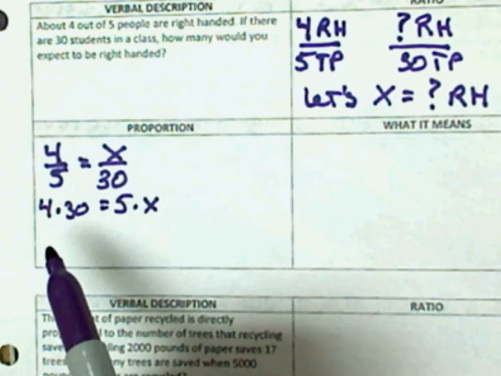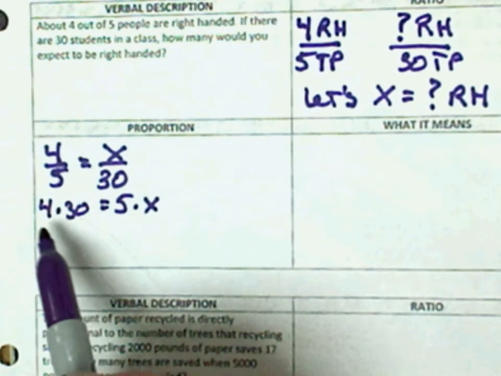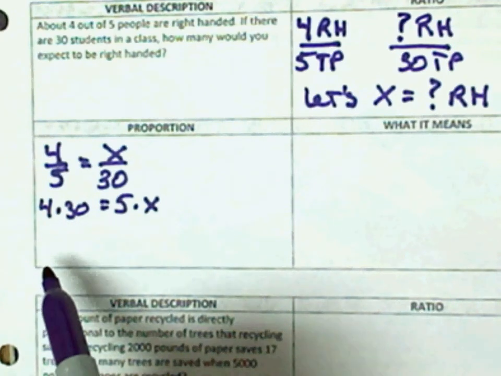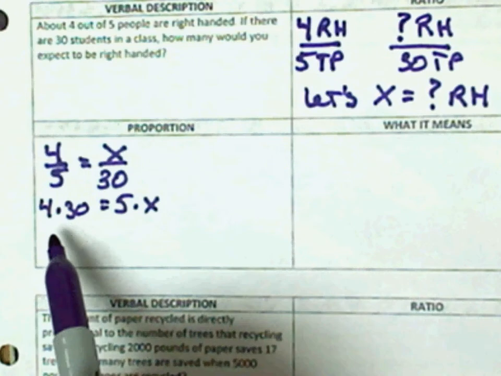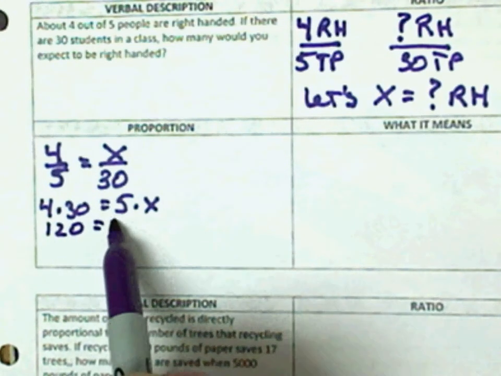What's 4 times 30? Aiden? Oh, couldn't you just do the easy way? Yeah, we'll do that another time. Alright. So now that we're down this road of doing cross products, what's 4 times 30 equals, Daniel? 120 equals 5 times X, which is 5X.